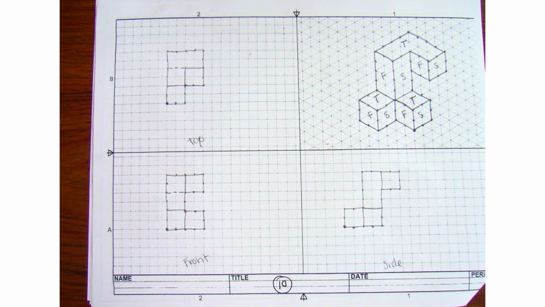This is the completed sketch for page 10. Once you are done with the sketches on page 1 through 10, then you can move on to doing the multi-view sketches of the shapes that you made up for page 11 and 12. Once you finish page 11 and 12 and you're completely done with the whole packet, come up to me and have me check it, and I will let you know what to do next.